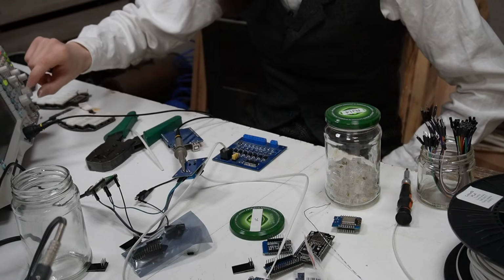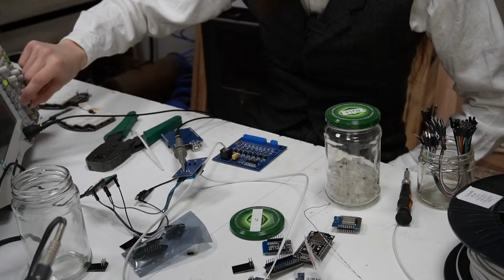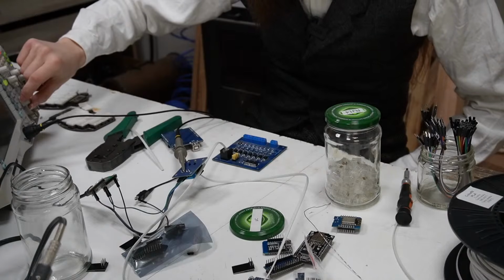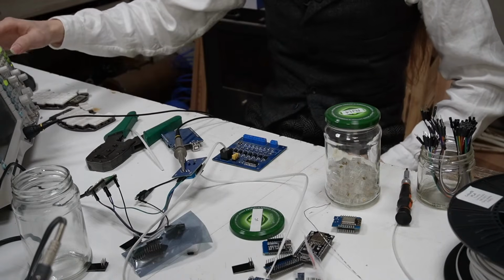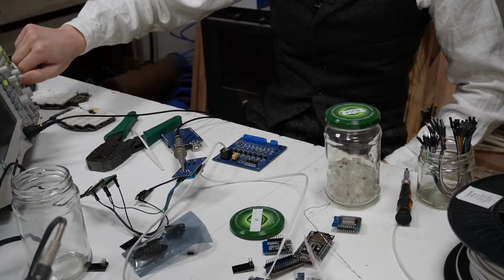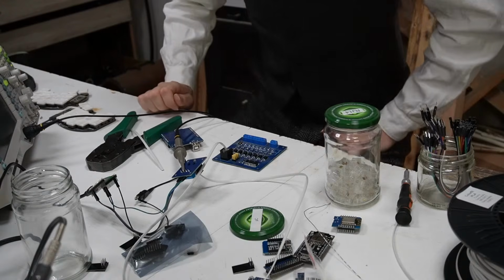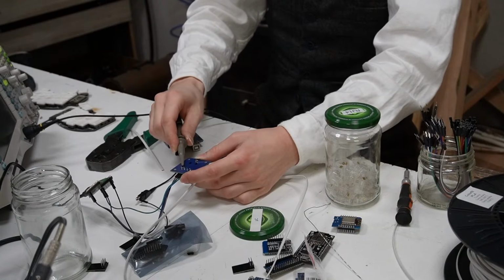Let's zoom it back way out. So this should be, yeah, 1 volt is fine. Looks like nothing is happening in here.